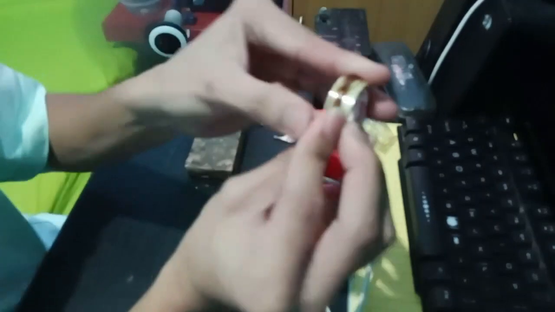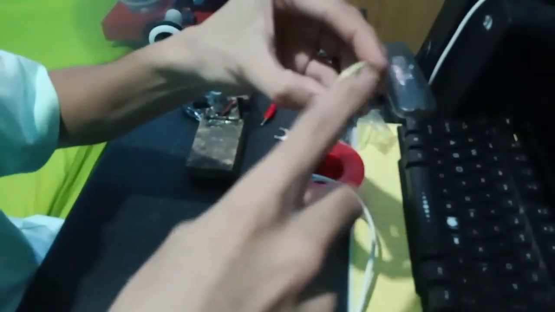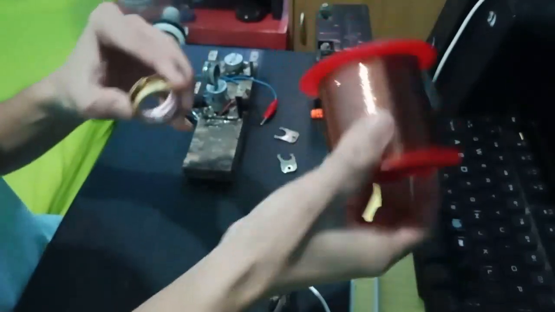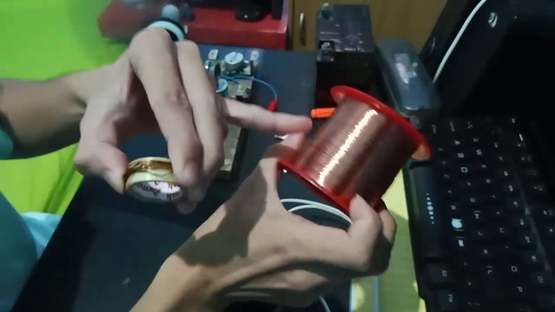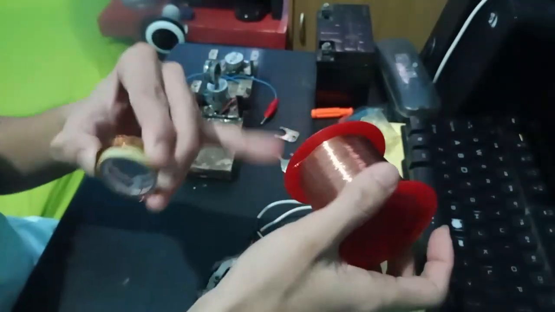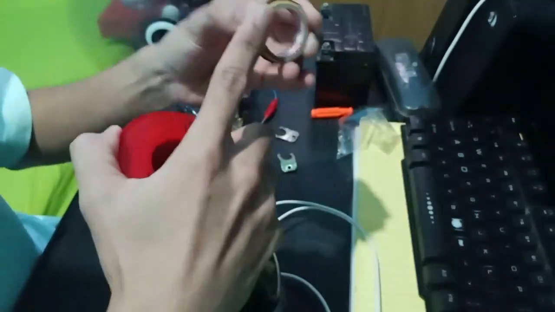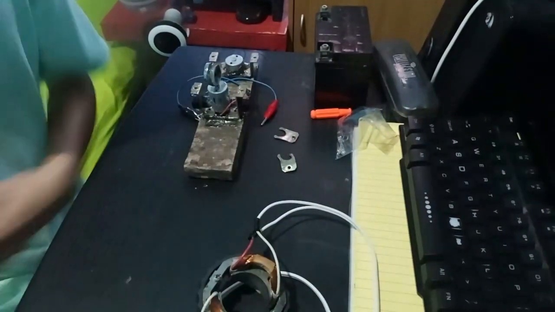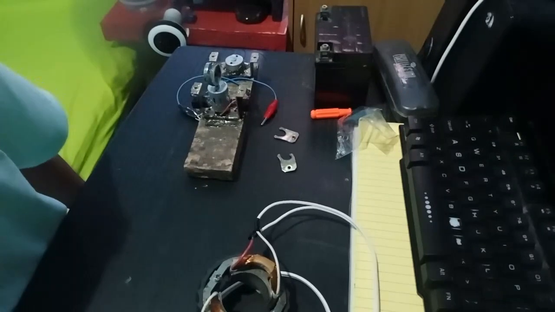So the goal is just to produce a loop, such as this one. What I have here is a 32 gauge magnetic copper wire, which I'm utilizing just for demonstration purposes. So that's how we loop the copper wire.